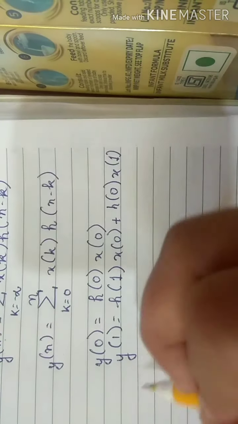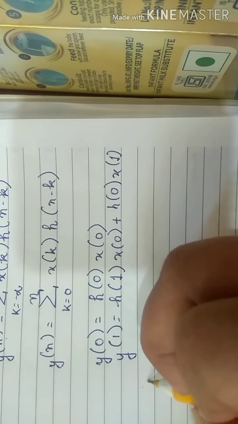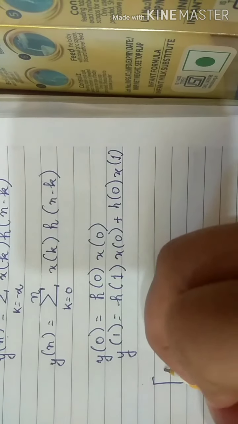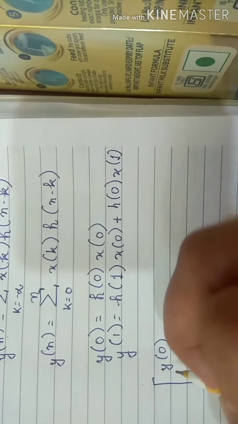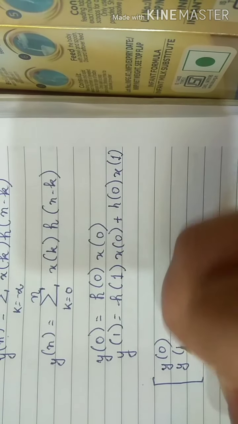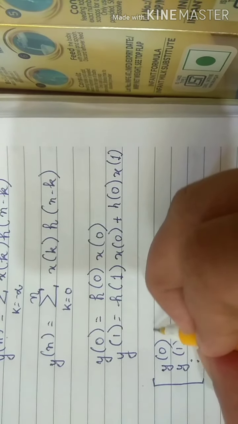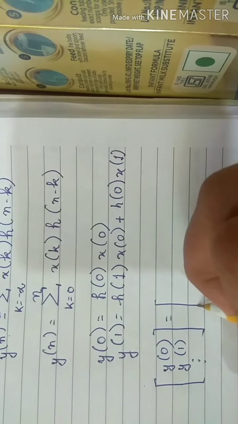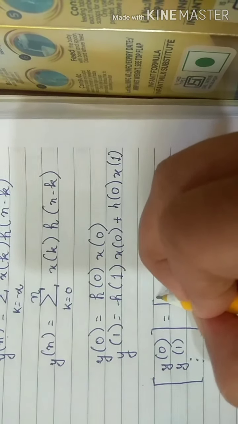So in matrix form, you can write it as y[0], y[1] and so on. This will be equal to another matrix.